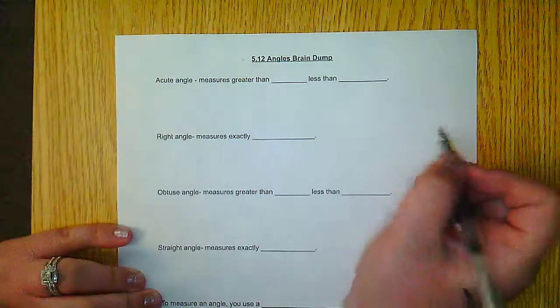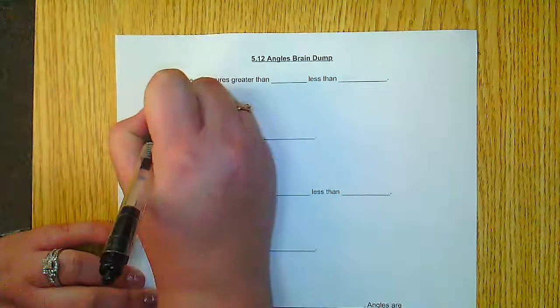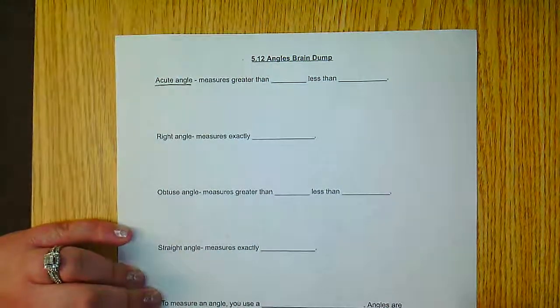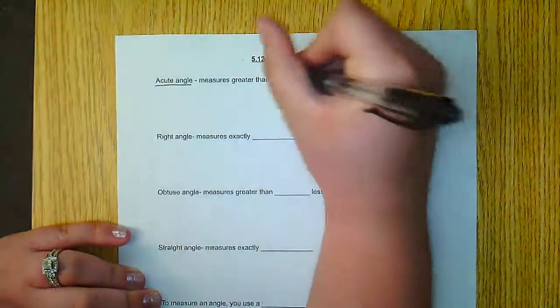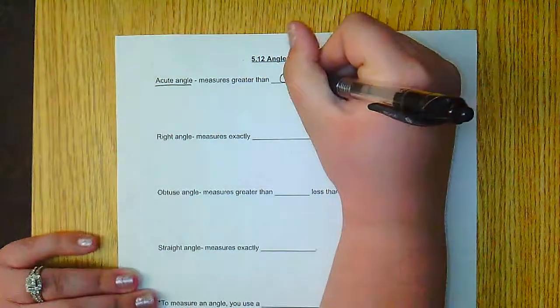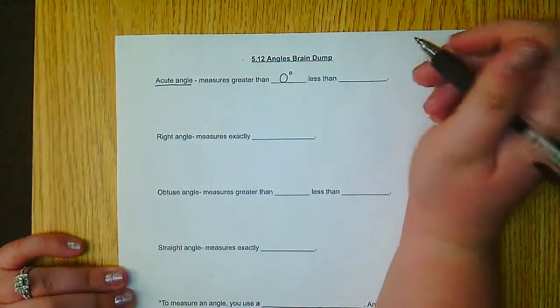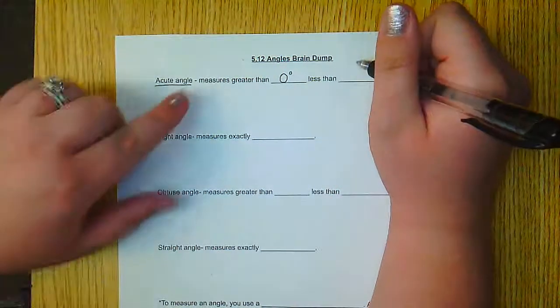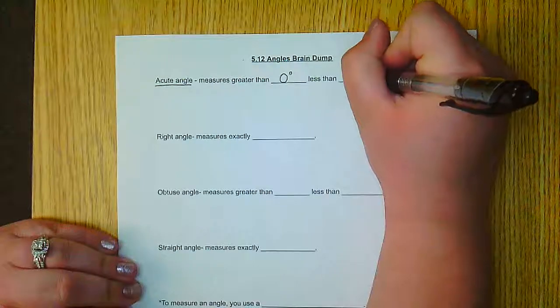First off, we have an acute angle. I'm going to underline my vocab, acute angle. And an acute angle measures greater than 0 degrees, putting my little degree symbol up at the top right corner of my number. So greater than 0 degrees, but less than 90 degrees.